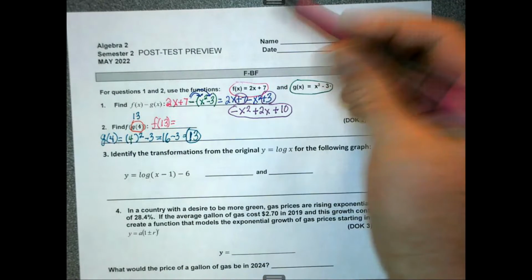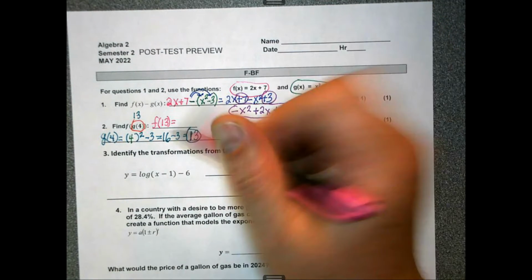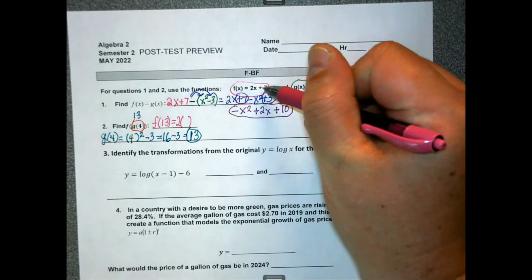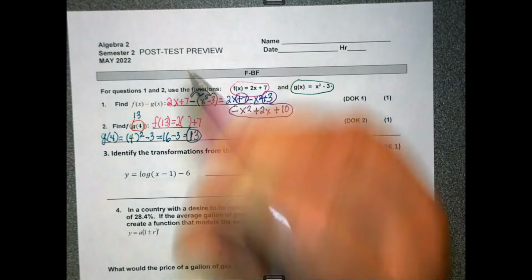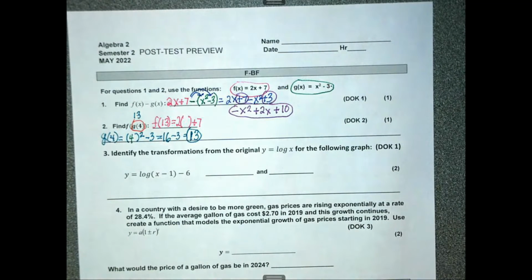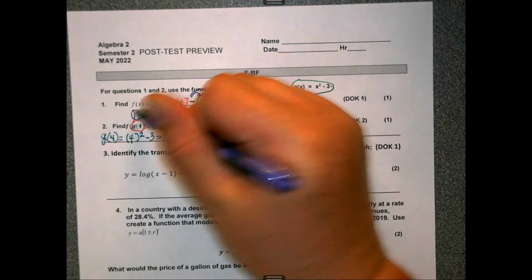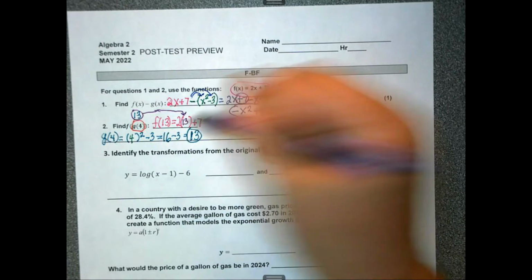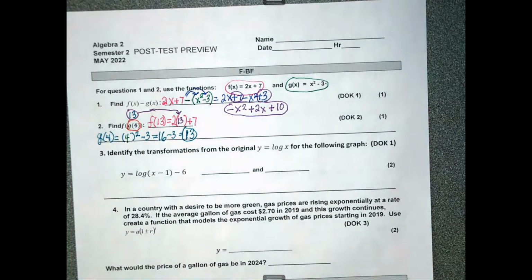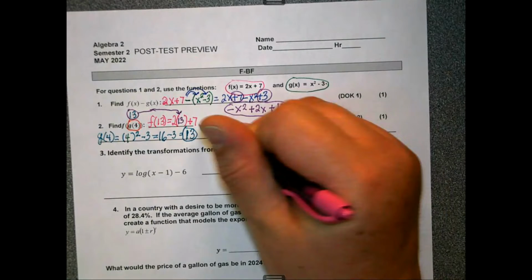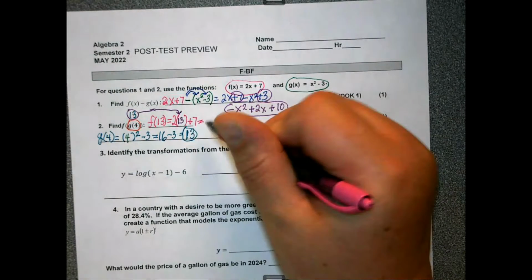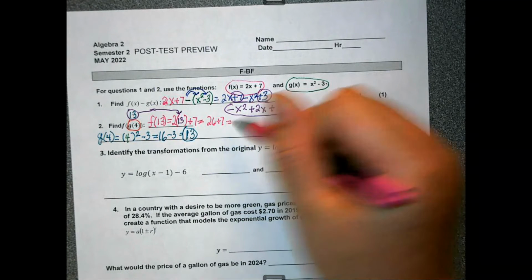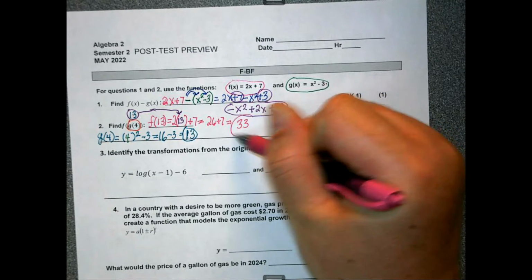which equals, now I'm going to go back to the f function. I have the 2 times the x plus 7. And that 13, I'm going to stick right in that parentheses there. Then just solve it. 2 times 13 plus 7. That's it. That's my answer.